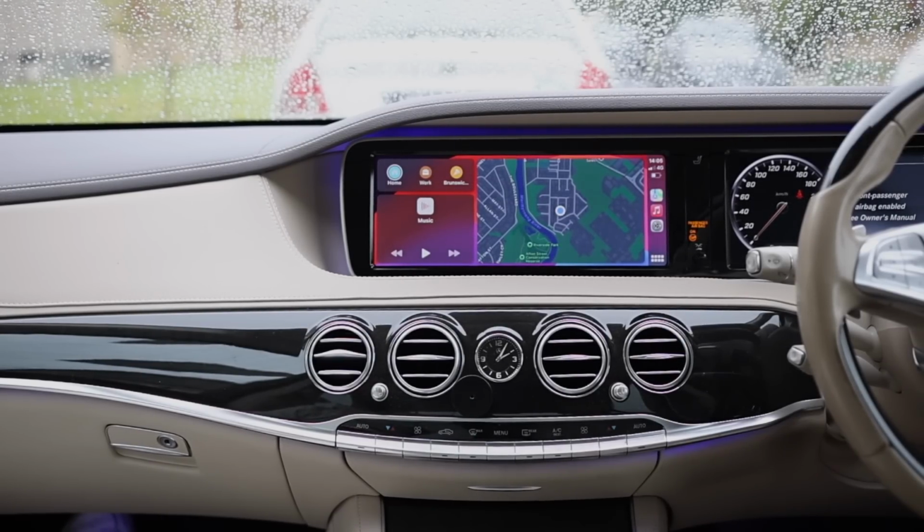Now let's say you're someone who misses a lot of calls and always has their voice message bank pending with people's voice messages. You can use CarPlay, and when you get in the car and you're driving, you want to play all of them one by one, you can do that in CarPlay as well.